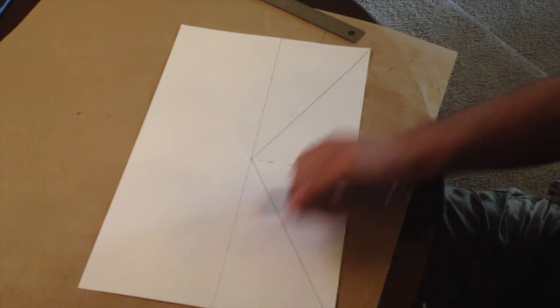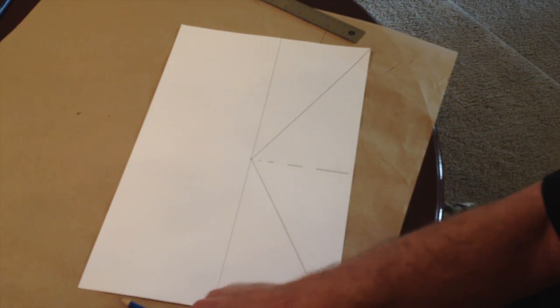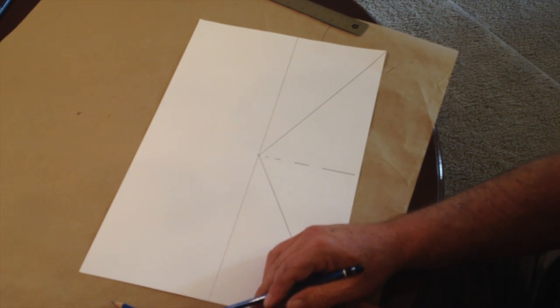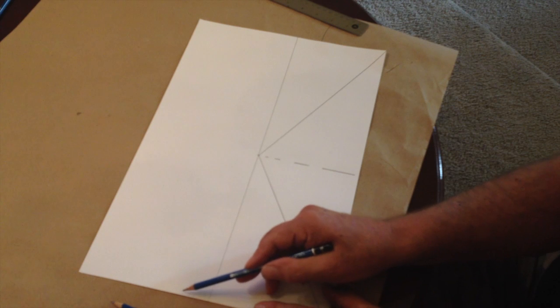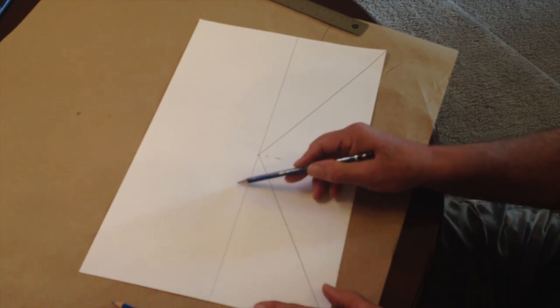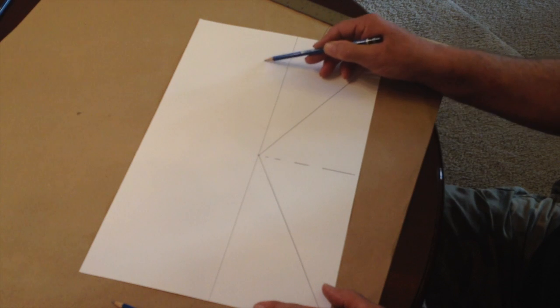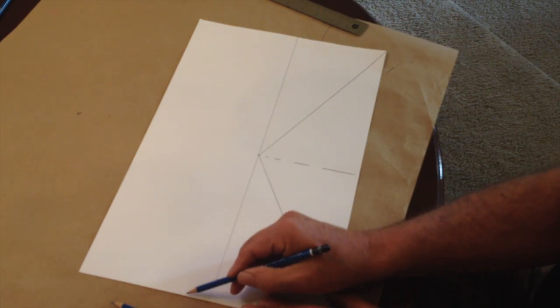Next step is I'm going to put in a set of mountains. I want my mountains relatively low to the ground. As I start out, I'm going to touch the vanishing point, come up, and end on the other side of the paper.